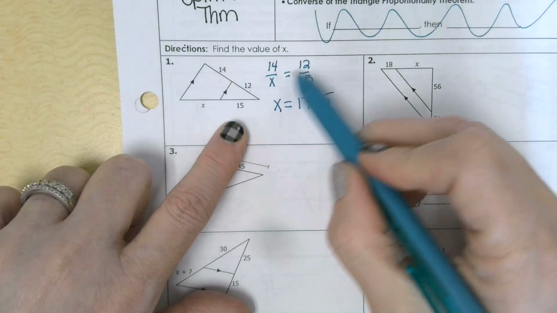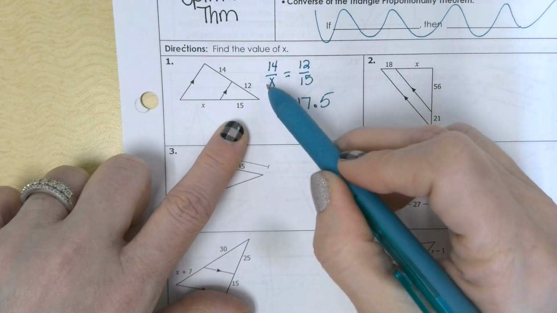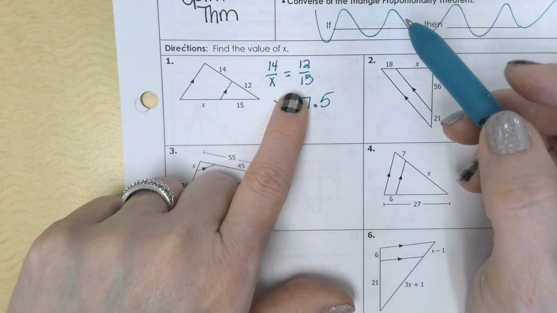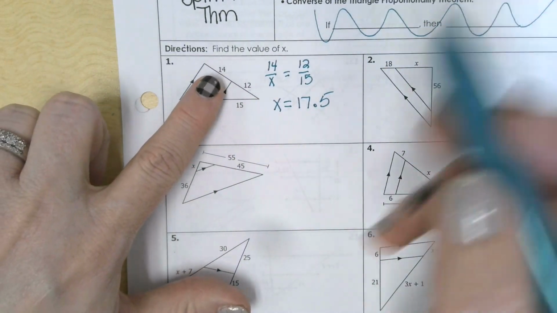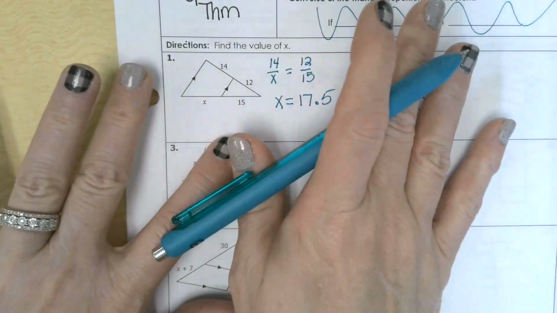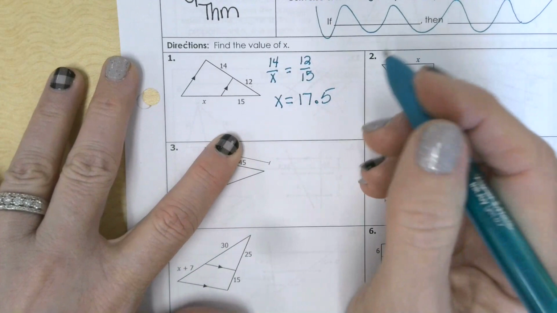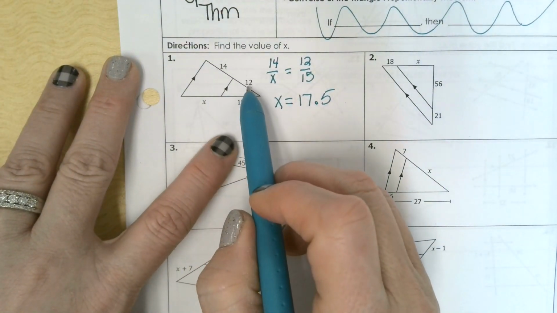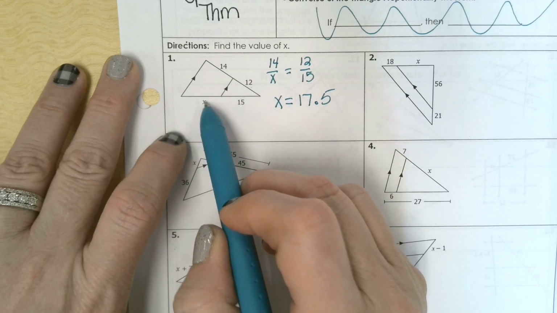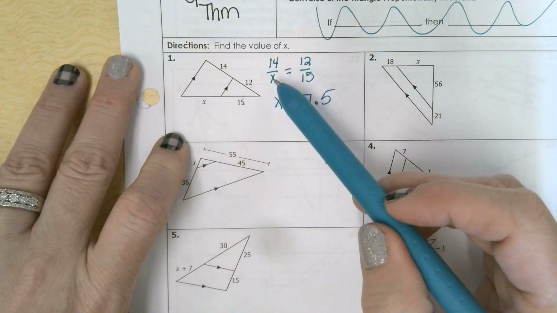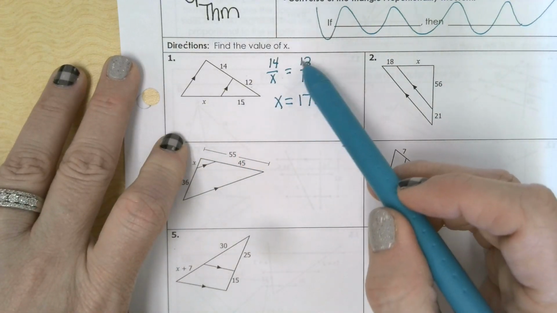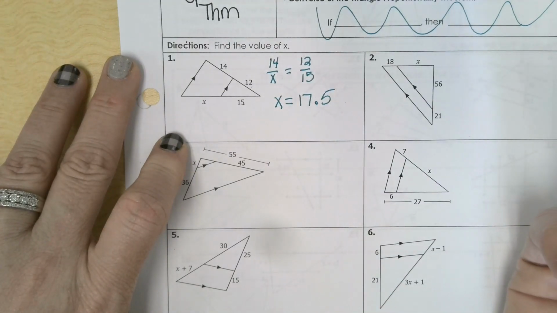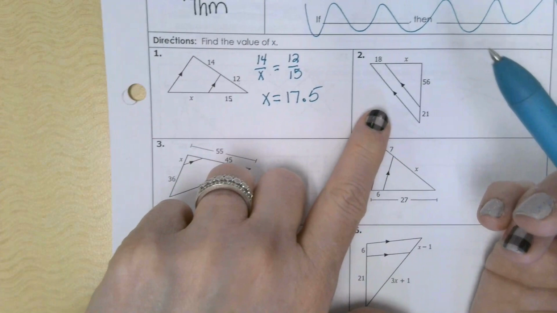But notice what I'm multiplying: the 14 and the 15 and the x and 12. So you guys should know how to do that. If I had set it up the other way, now you do not have to show me multiple ways of setting up a problem. I'm just showing you in the notes. But if I said 14 over 12 equals x over 15, it's switching places, and we're still getting the same answer. It doesn't matter.